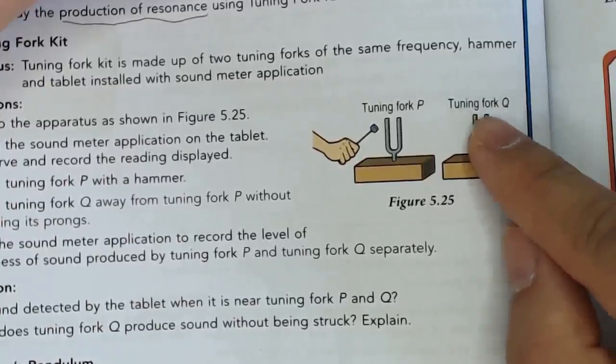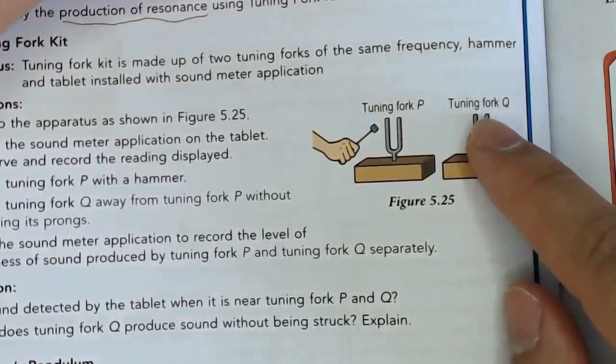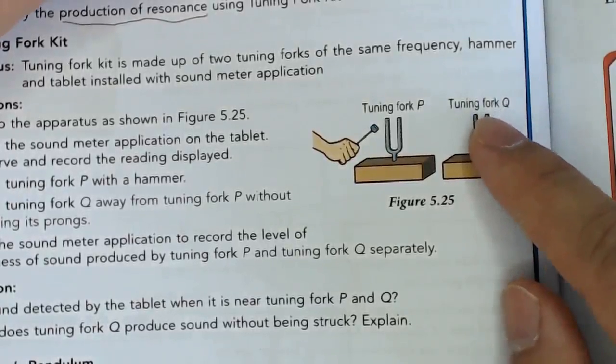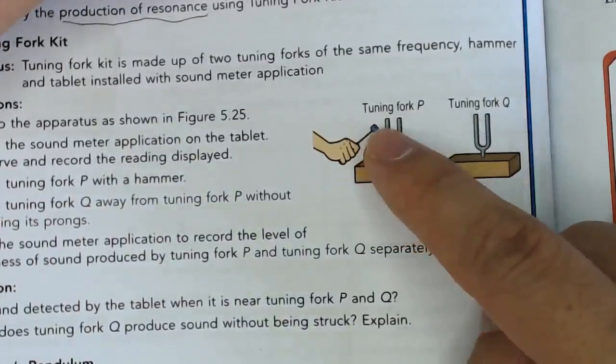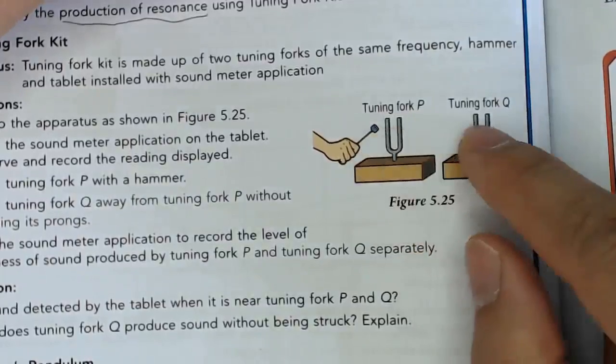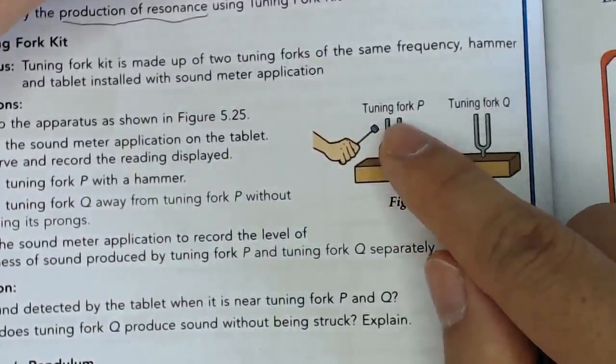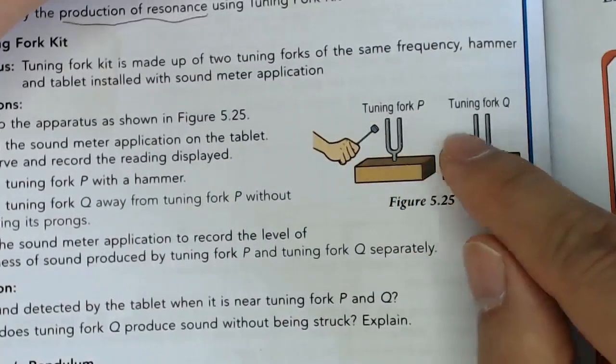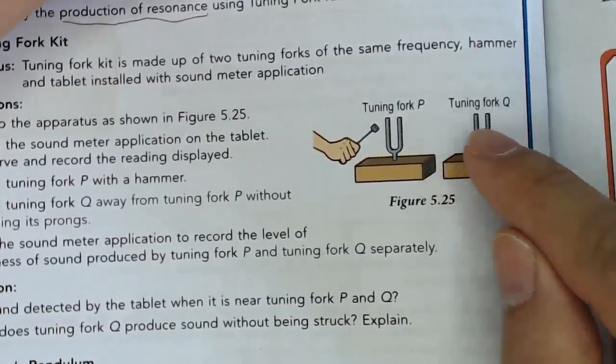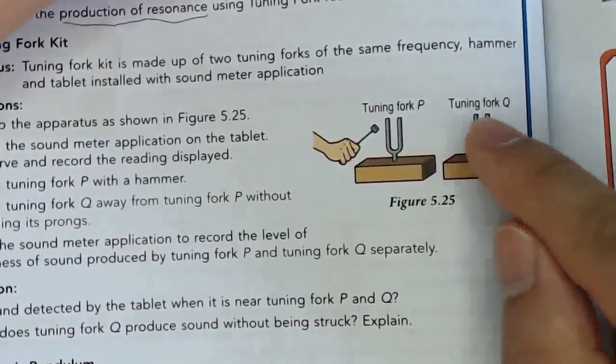You'll see that tuning fork Q also vibrates as this vibrates. It tries to follow this to vibrate. Why does that happen?